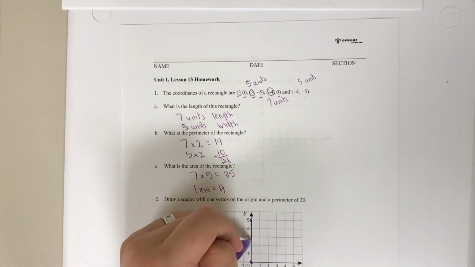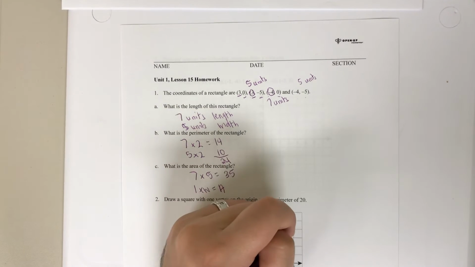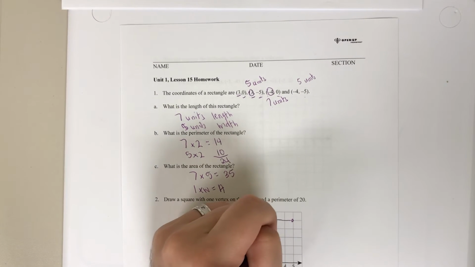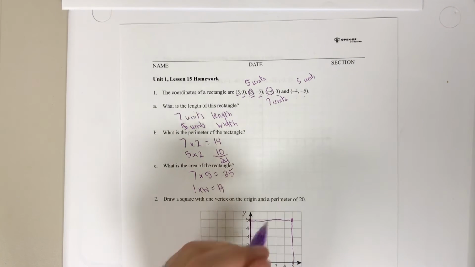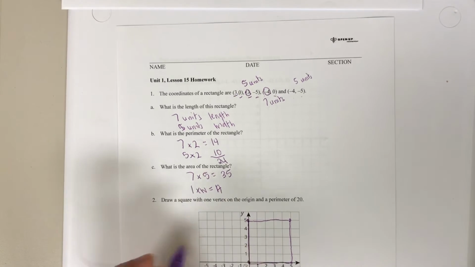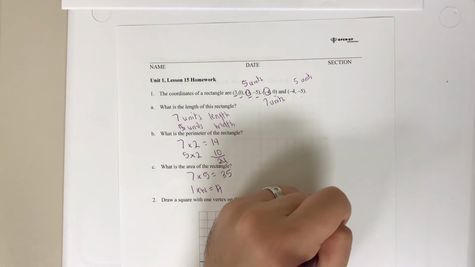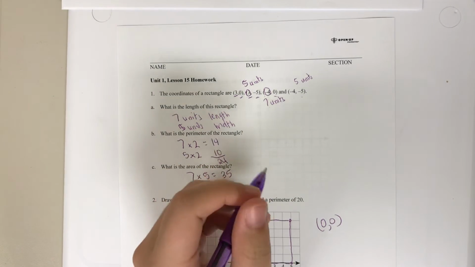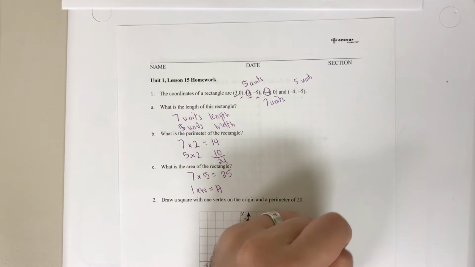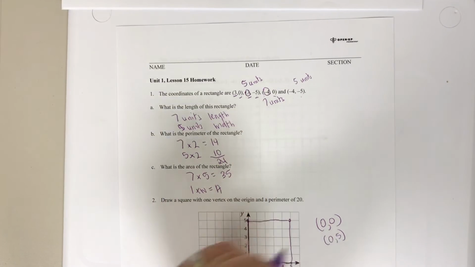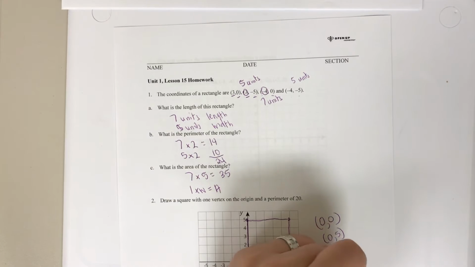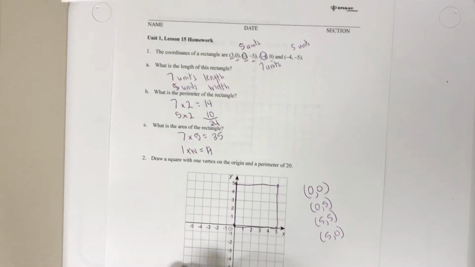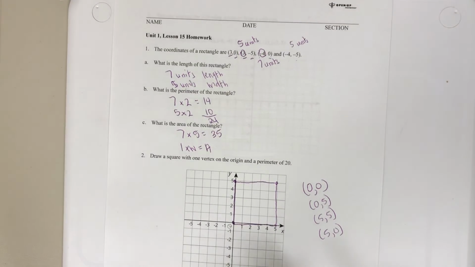So I'm going to put another dot there. That's 5 units up, and then to go 5 units over, I'm going to put another point there. And then there. And then connect it back. The location of this is I have (0, 0), (0, 5), (5, 5), and (5, 0). Those are the coordinates of each point for my square.